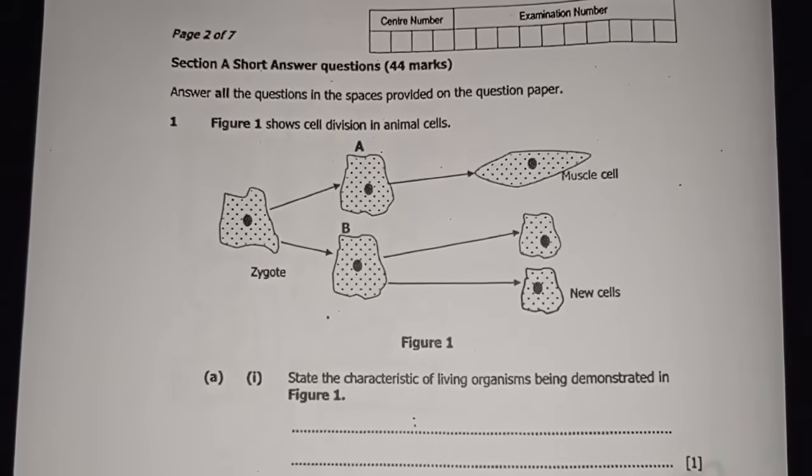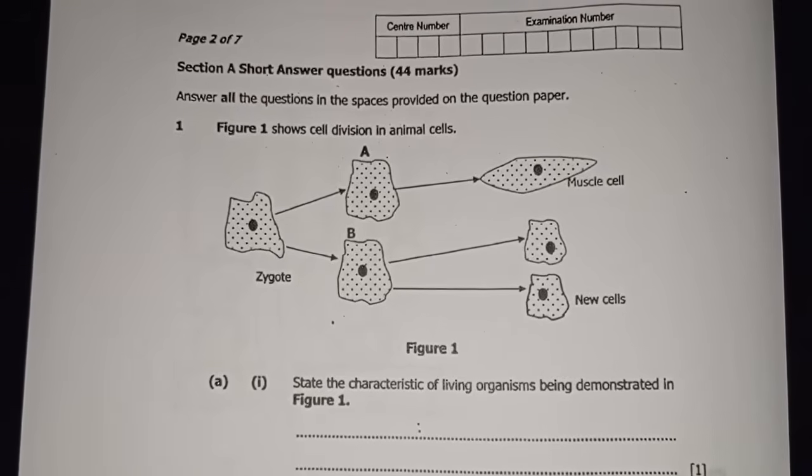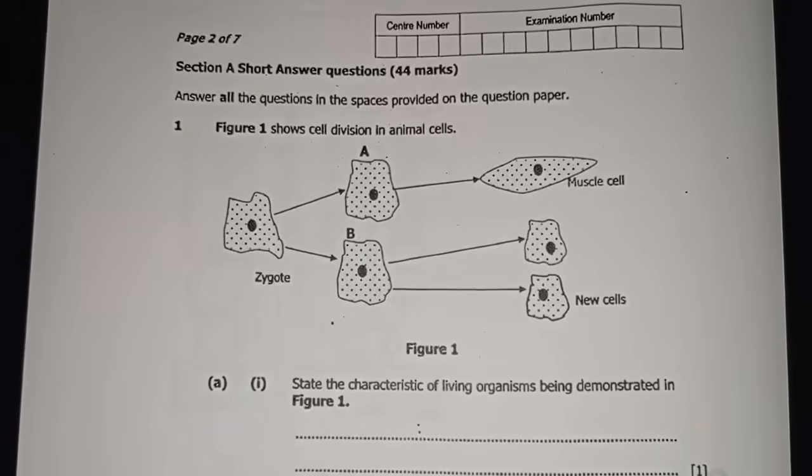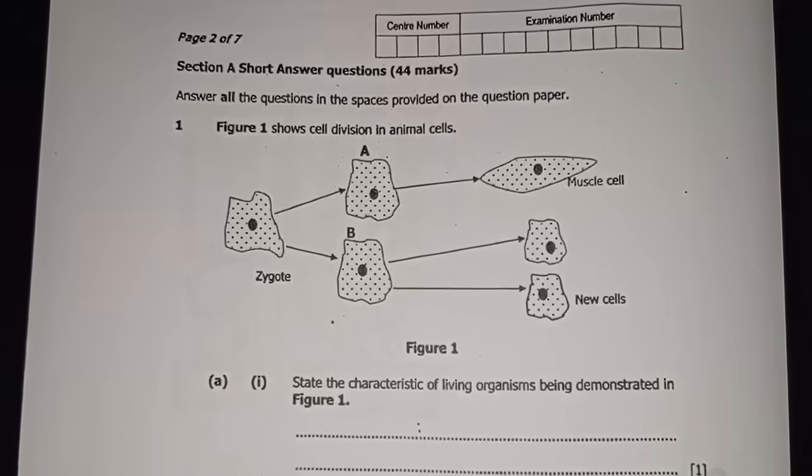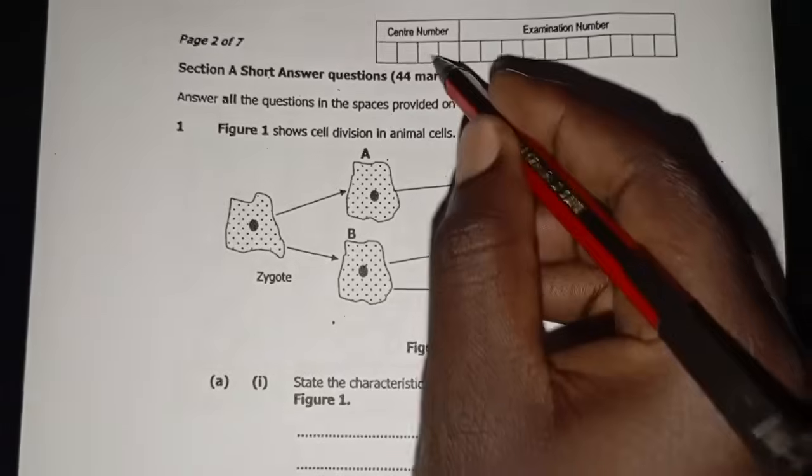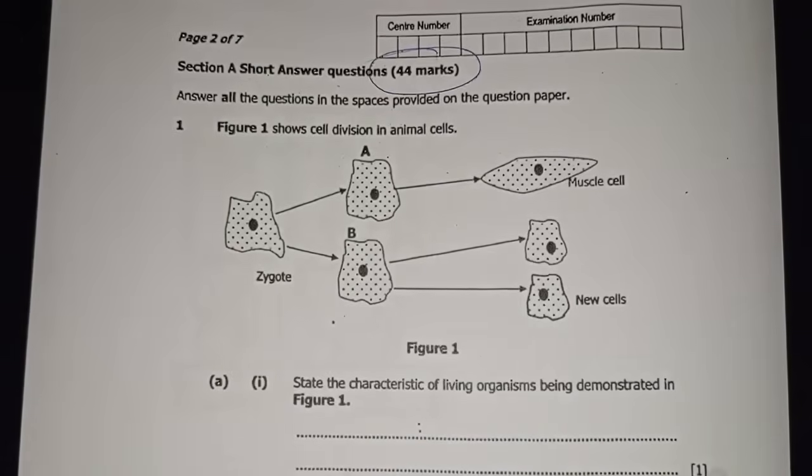If your phone is in portrait, I want you to turn it to landscape so that you are able to follow me clearly and see each and every word that is here. You are going to be marking your answers like that as we move, and you tell me the marks that you are going to get. It was out of what? 44. So Section A carries 44 marks.